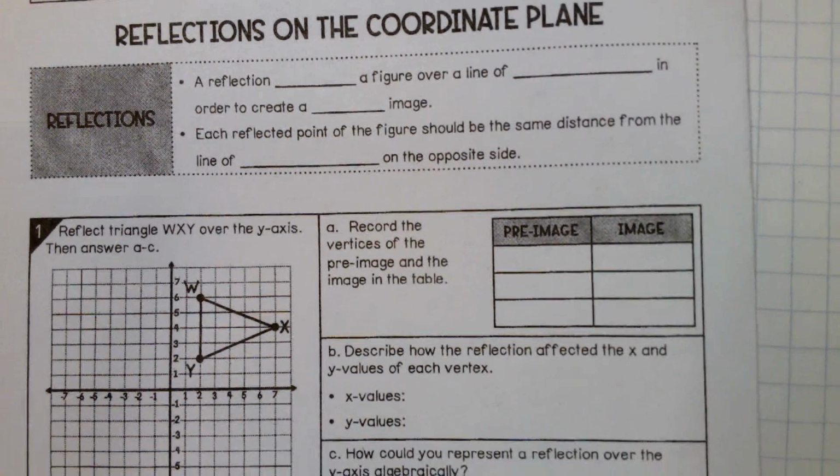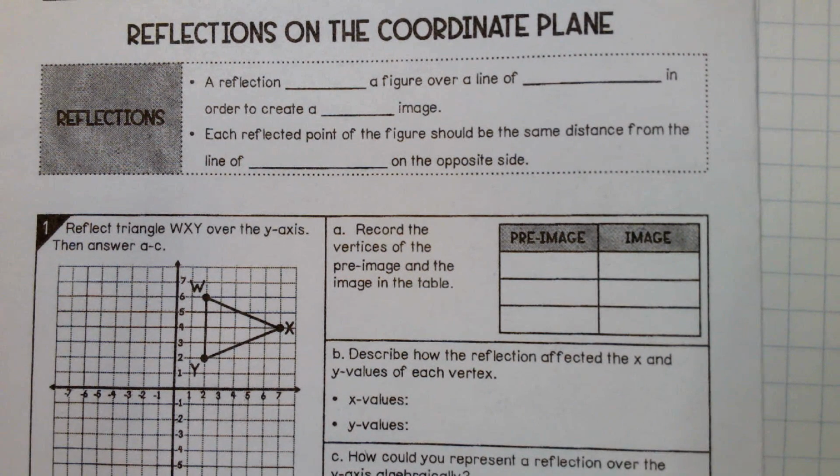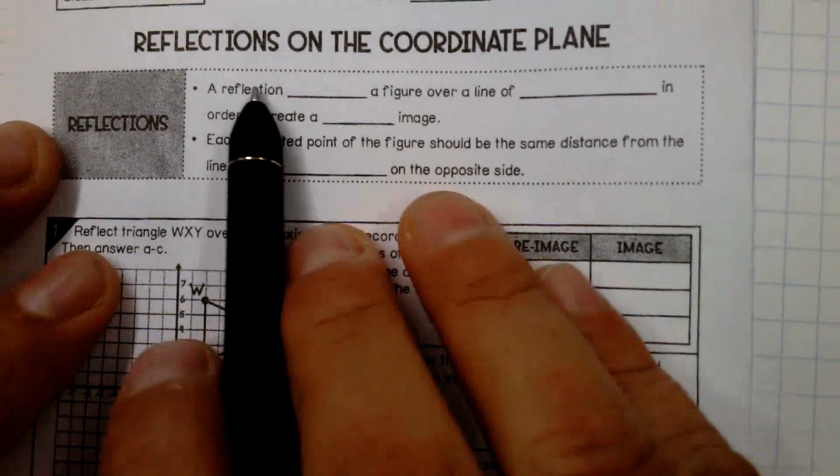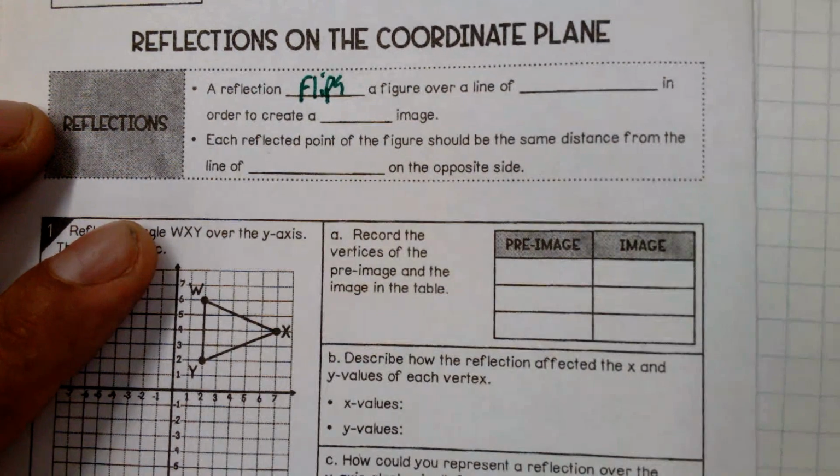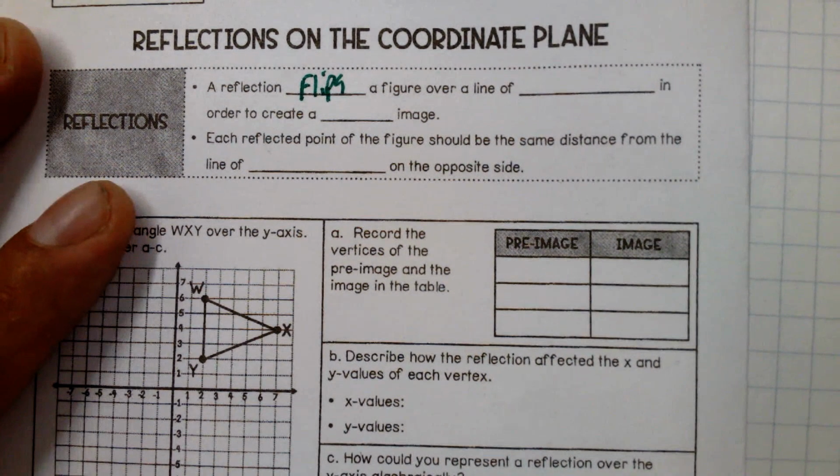Okay, so I think today's topic, you're going to find it pretty easy. It's reflections on the coordinate plane. So let's just talk about what a reflection is to start with. A reflection flips a figure over a line of reflection.